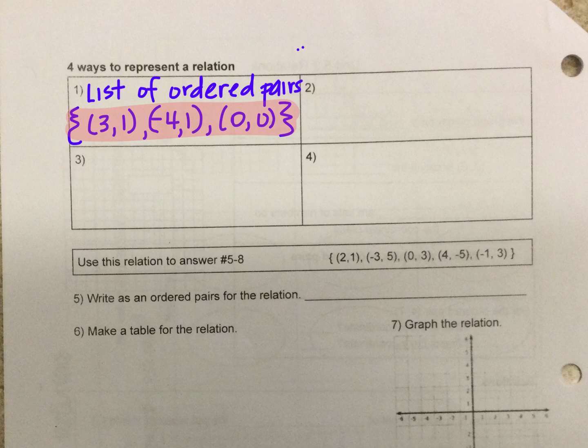Another way I can show a relation is in a table. So I'm going to take my 3, 1 and put it in the table like that, -4, 1, and 0, 0. So when I look at that table, it's a relation.